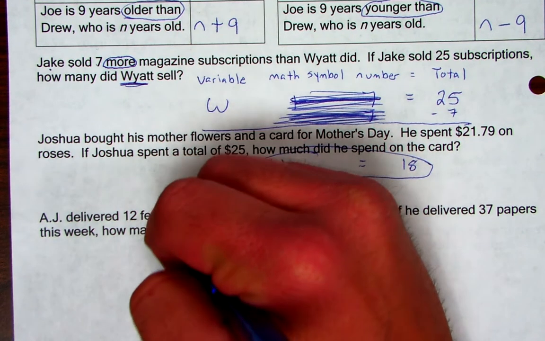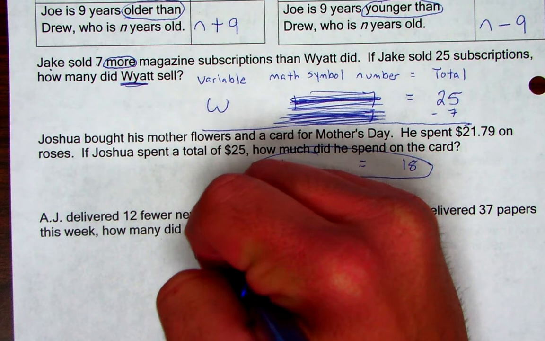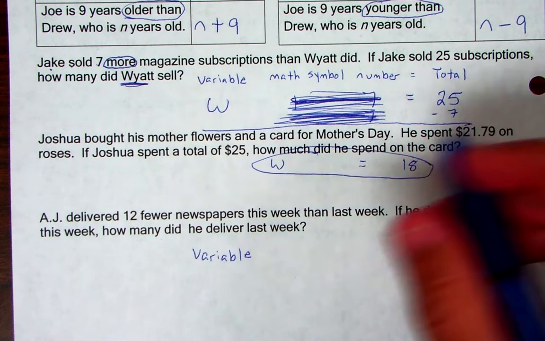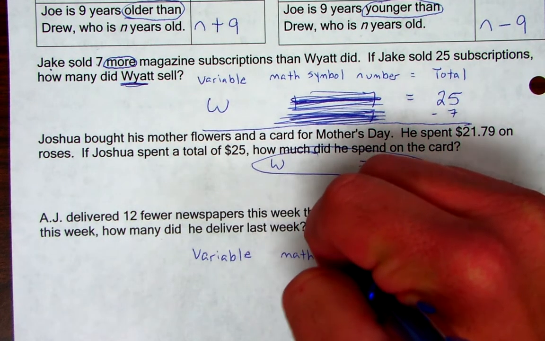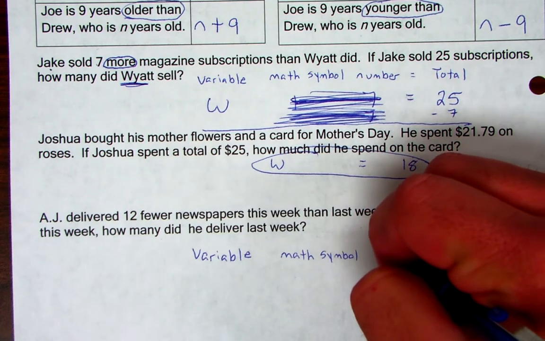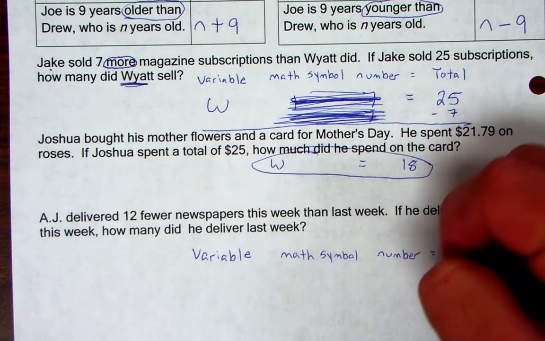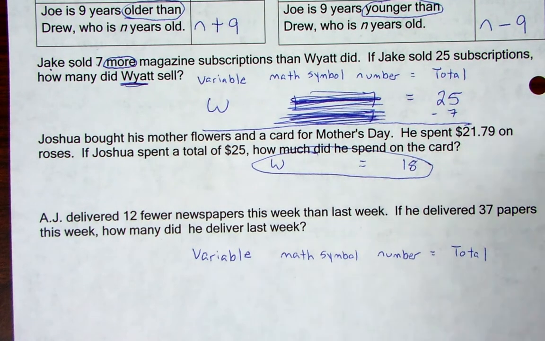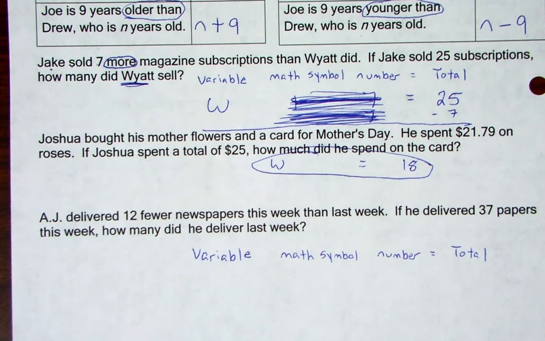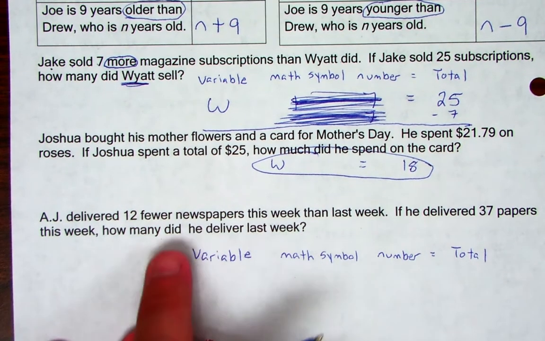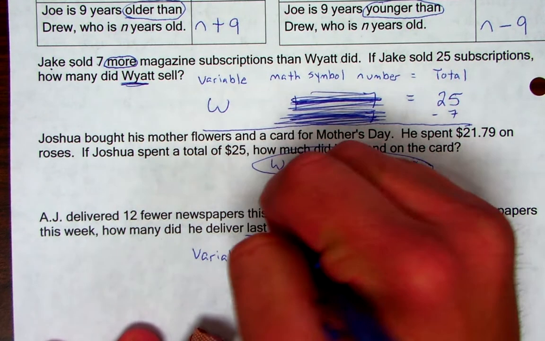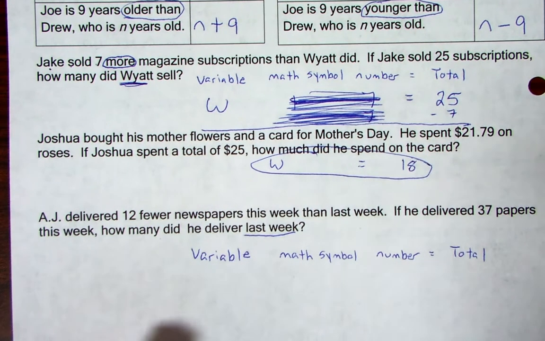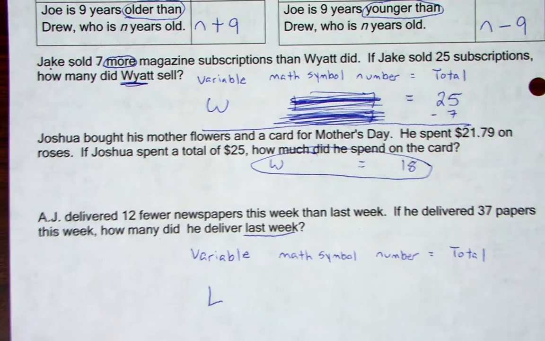So again, my ingredients: I need a variable. I need a math symbol. I need a number equal to a total. Oh my God, it didn't give me a variable again. I got to go find that ingredient. So let's read. What are we solving for? How many did he deliver last week? Last week. So I'm going to use the letter L for last week. So L. There's my variable.